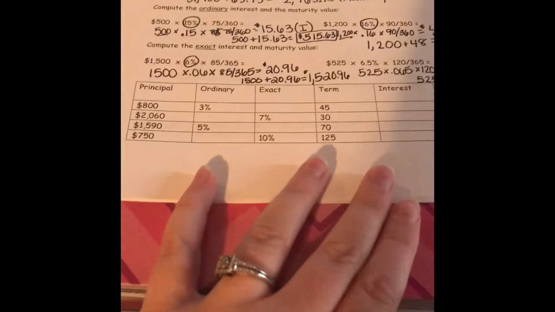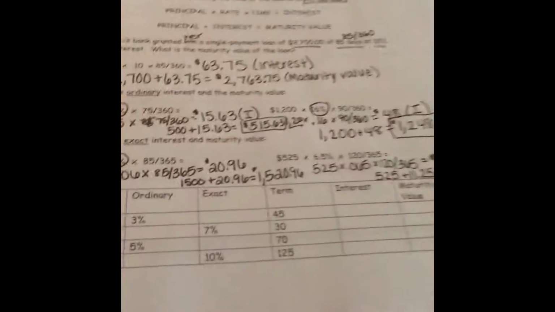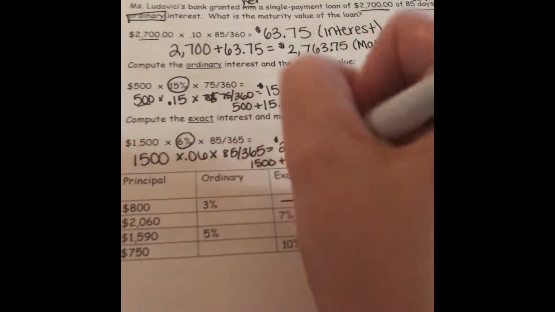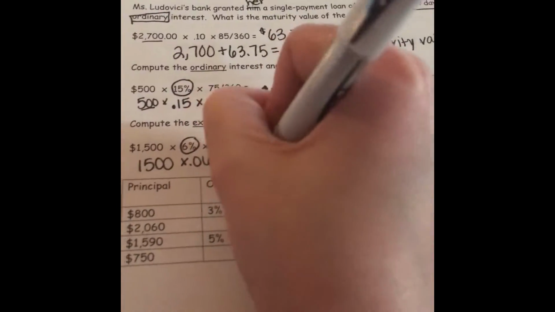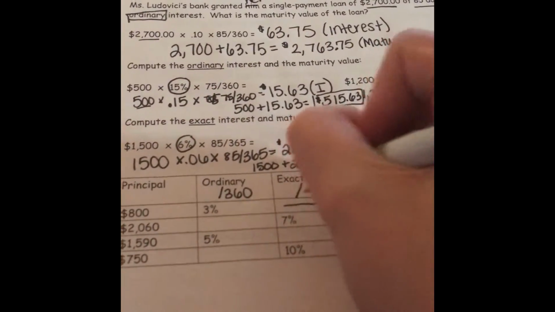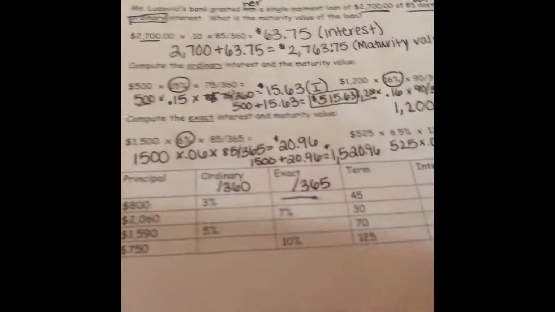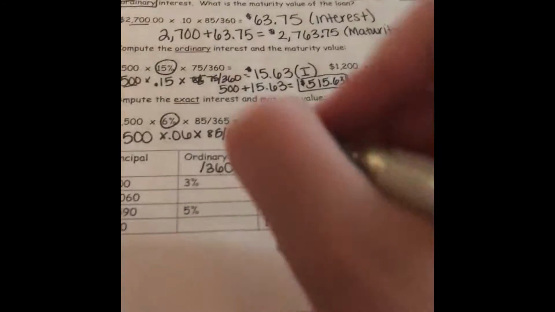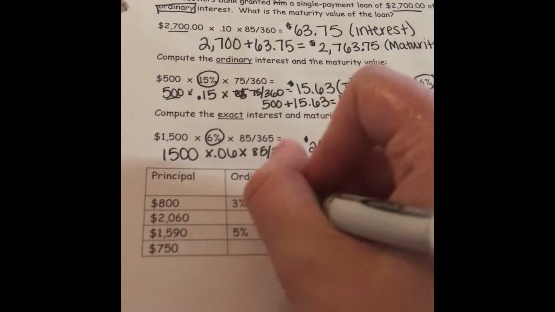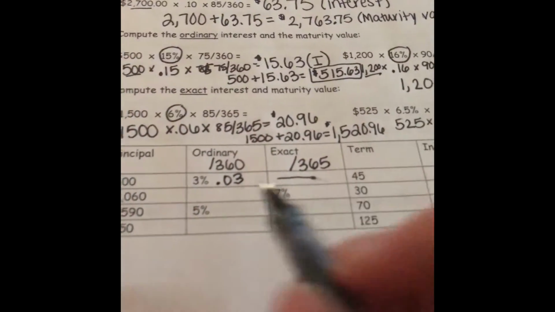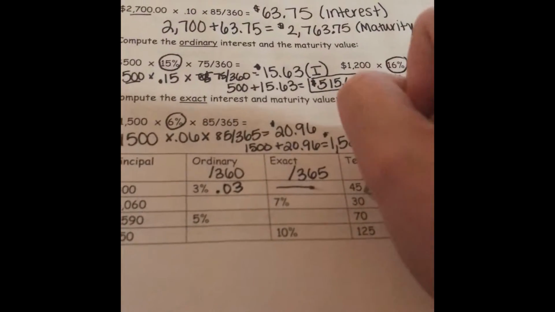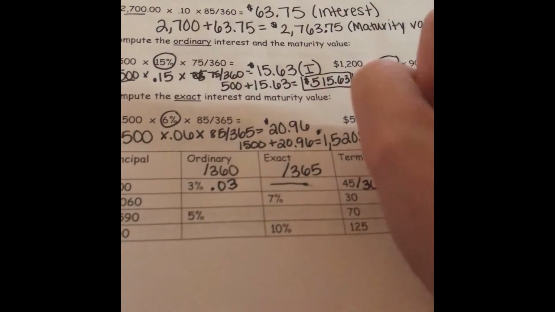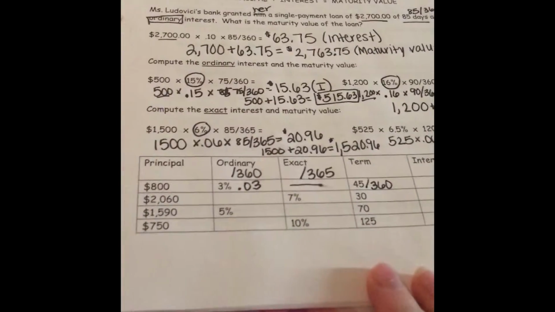Alright, so let's fill in this table again. When there's an ordinary percent, we're always using out of 360. If it's exact, it's out of 365. And these will go with your term. So when I look at the first one, 800, 3% as a decimal is 0.03. Since I'm in the ordinary, I'm going to divide my term by 360.